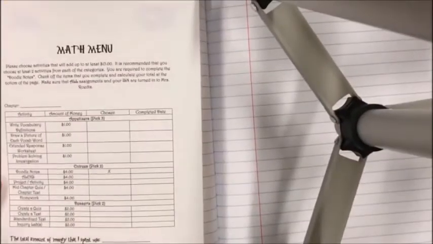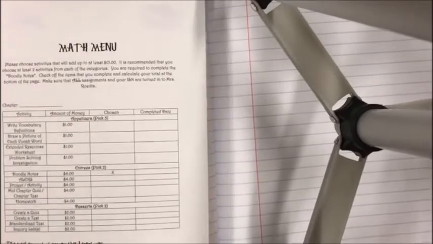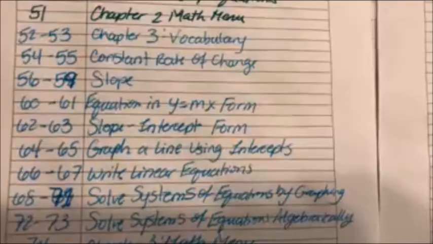And then the last thing, on page 74, you're going to glue in your math menu. Page 74, you're gluing in your math menu. Okay, all right, and that is it.